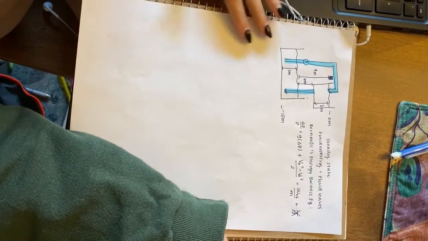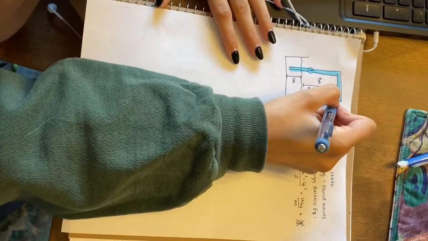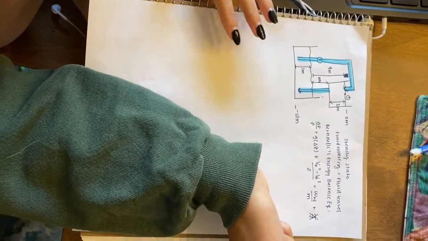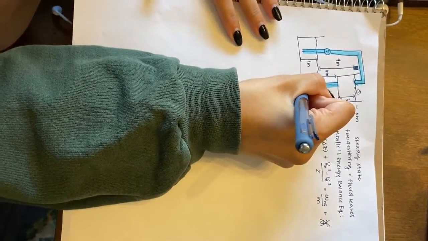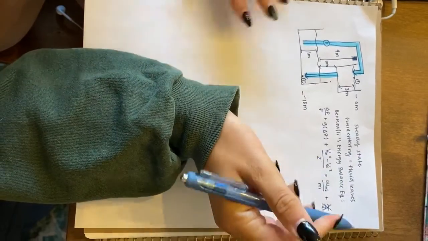So let's look at the fluid entering our system. Up here is going to be point 1, our first point, and then down here is going to be point 2. So we're going to be looking at these two scenarios.